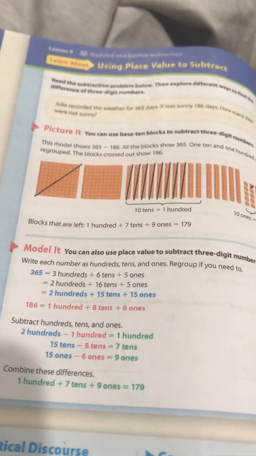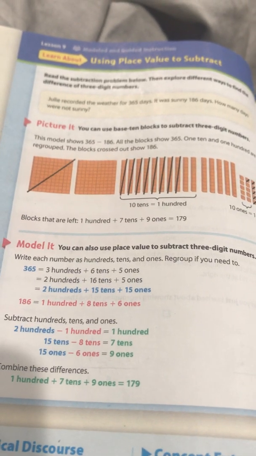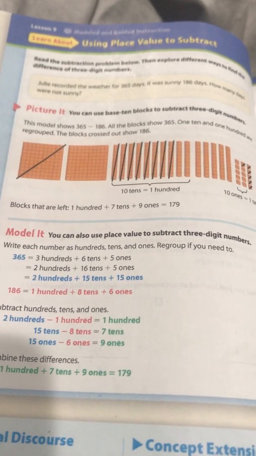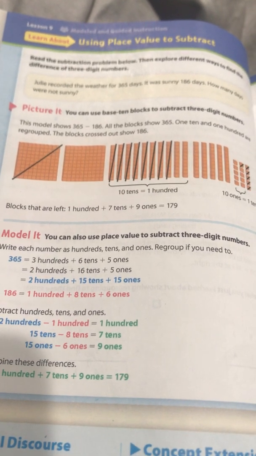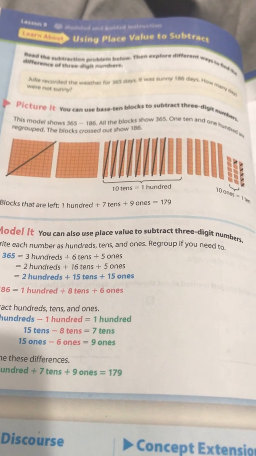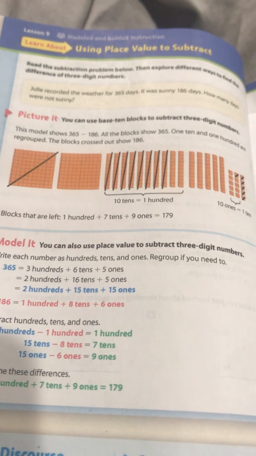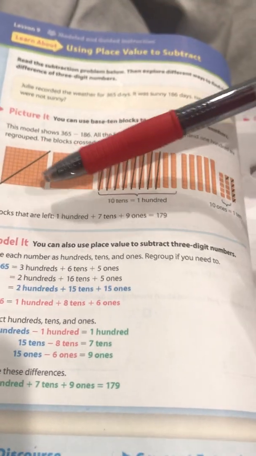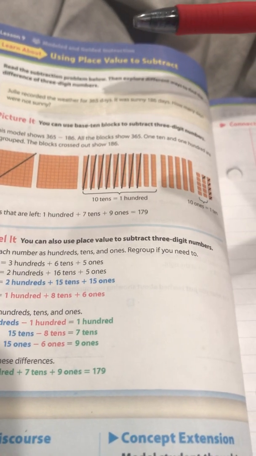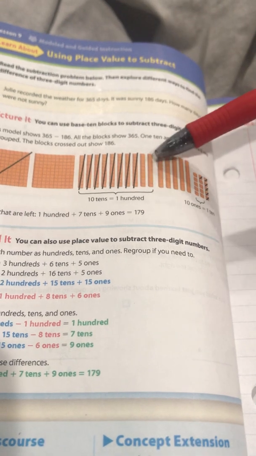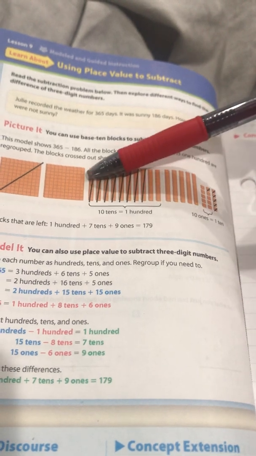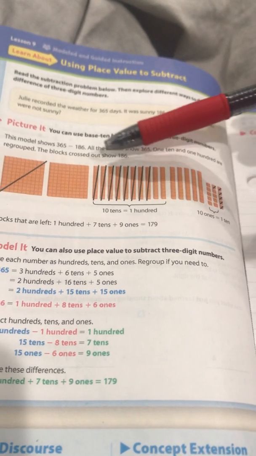Now the difference between addition and subtraction is when you are adding, you are constantly putting more pieces down to include into your number because you're adding more. But in subtraction, you're going to start with the amount that you have, and you take that answer and you start deleting more things from it. So if you look on page 84, what they've done is they've started with the number 365.